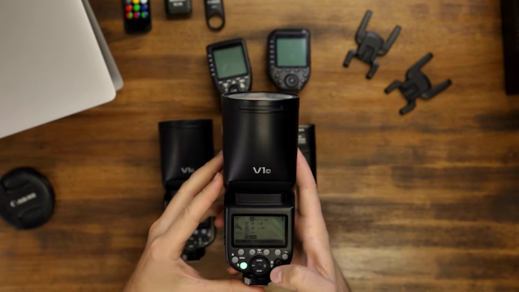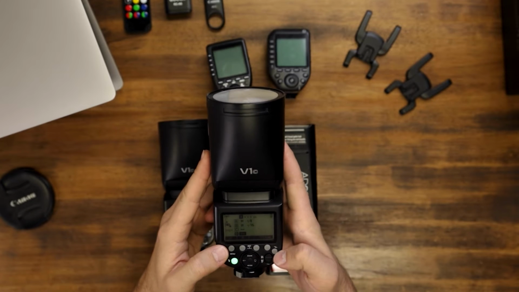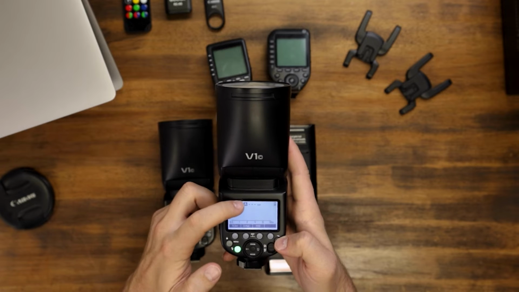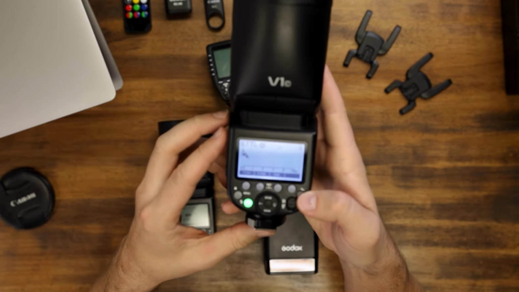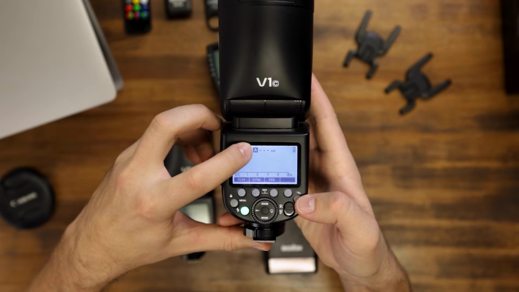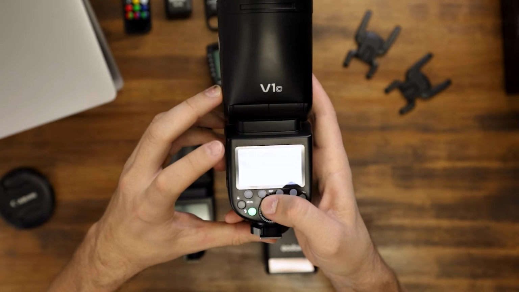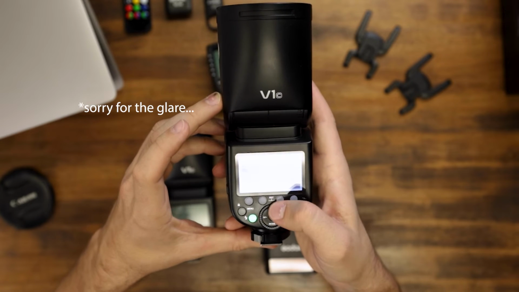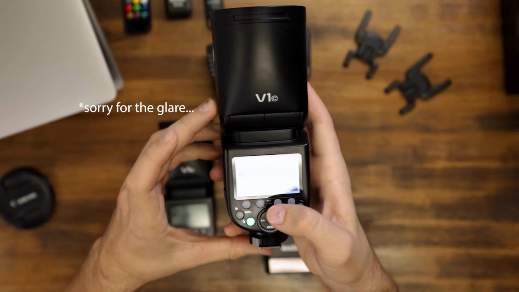So the next thing is on top. Let's get out of here real quick. Let's go to this main one here. If you see this, the A on the top, right here, that means that the zoom is on auto. If you press the zoom button, you can switch this to manual and then you can adjust the zoom just like that. Now this adjusts the flash beam. So if it's more zoomed in, it'll send the beam farther. If it's wider, it will widen.